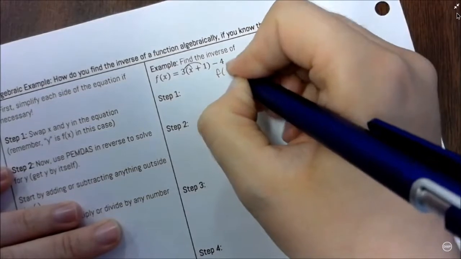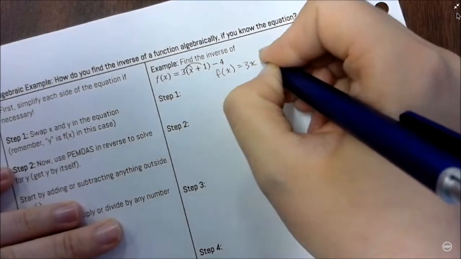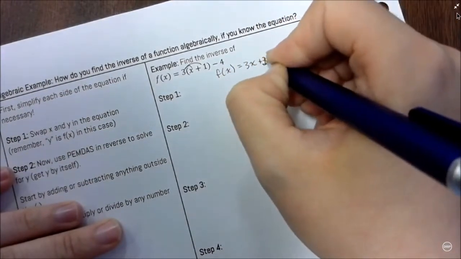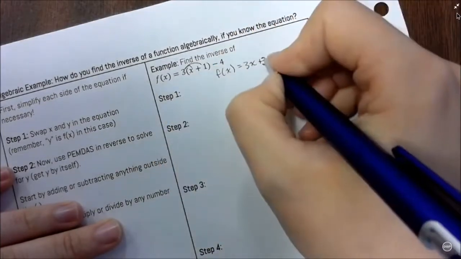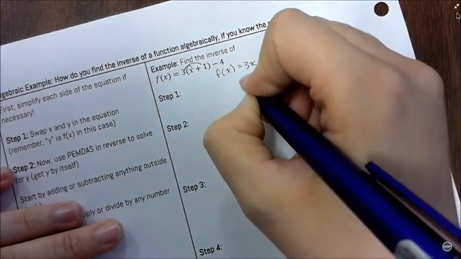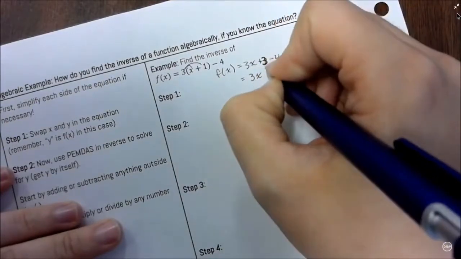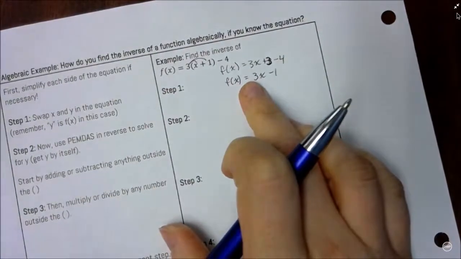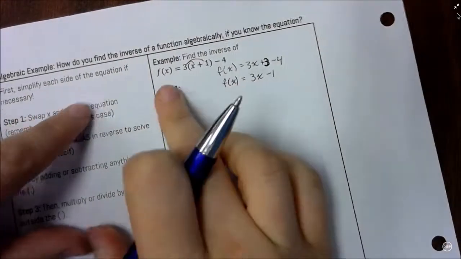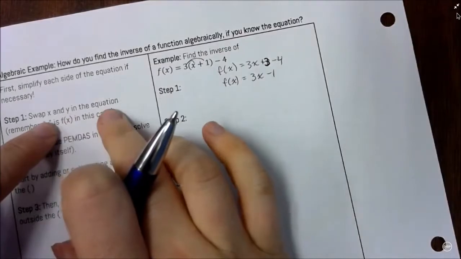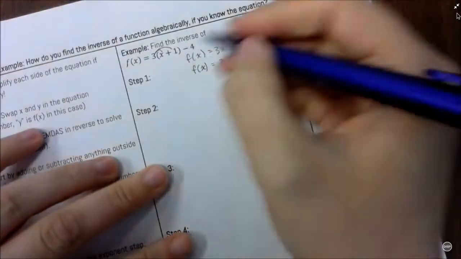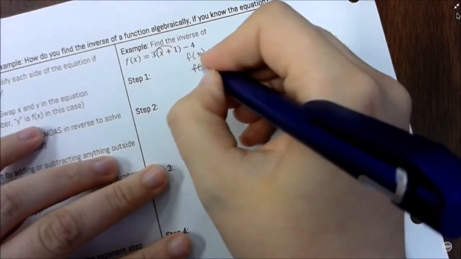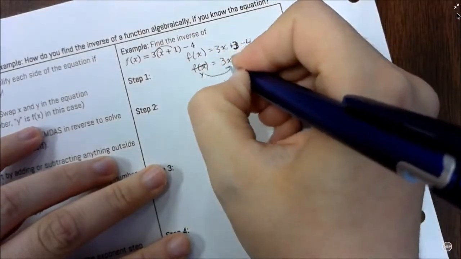So f of x equals 3 times x plus 1, plus 3. So 3x plus 3, don't do what I did, minus 4, which equals 3x minus 1. Okay, so I simplified it a little bit, that's all I did. So now, step 1, swap x and y in the equation. Remember I said all inverse means is just swap the x and y, so that's all I'm going to do, swap the x and y. So this is, remember this is y, so I'm going to swap the x and y.